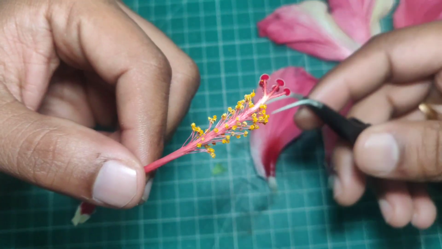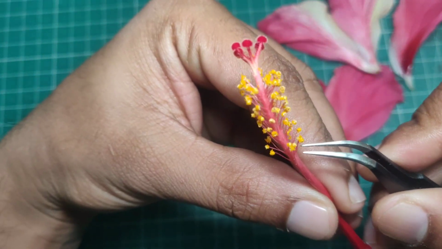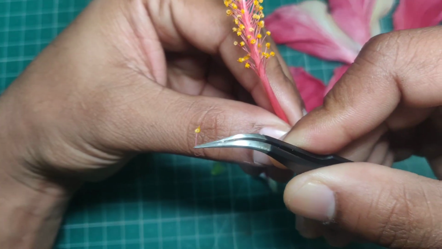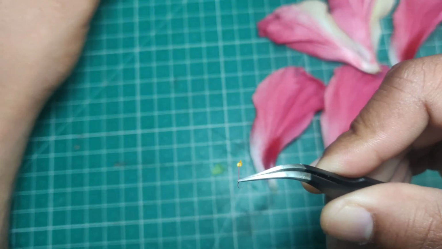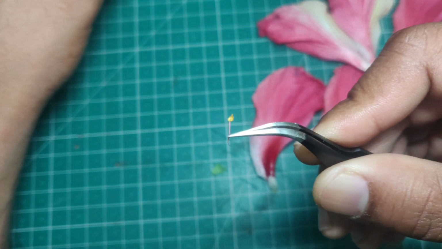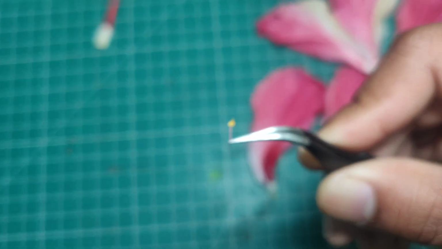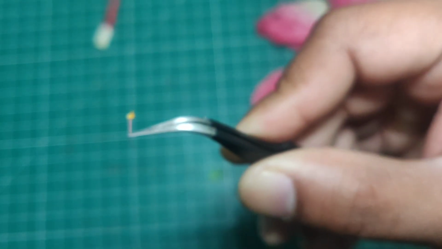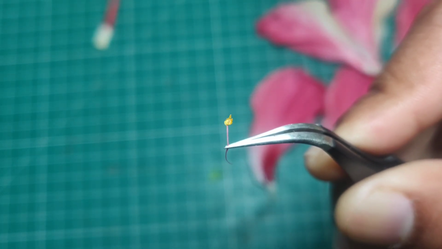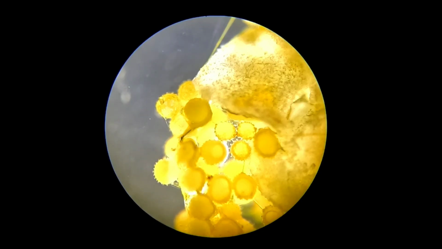Now let's move to the male part of the flower, the stamen. The stamen is usually the most noticeable part of the hibiscus. It extends outwards so insects can easily touch it. The stamen has two parts, the filament and the anther at the tip. The yellow color of the anther acts as a visual signal for pollinators. Even a gentle breeze can shake pollen loose. This design increases the chance of reproduction.